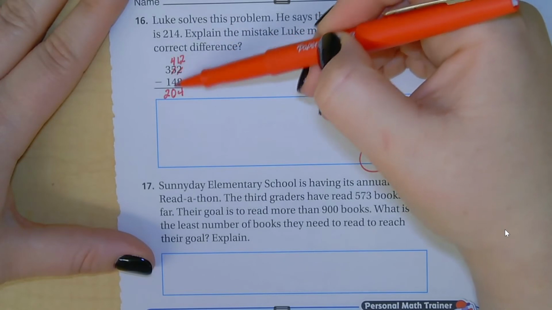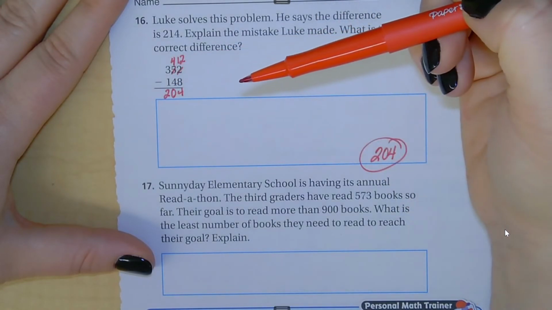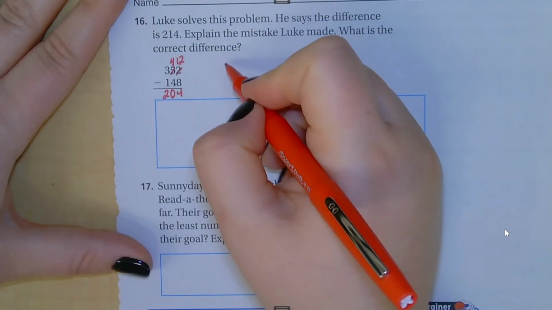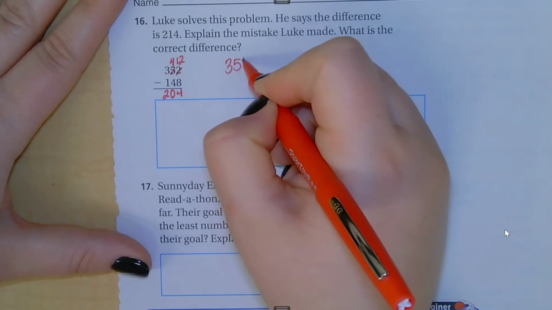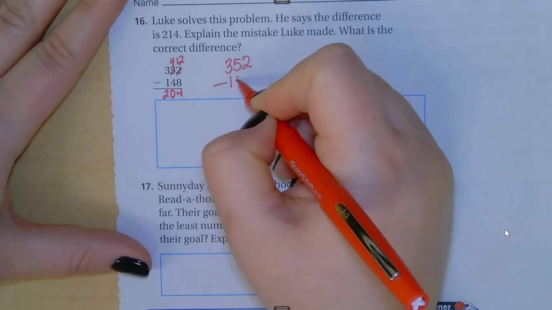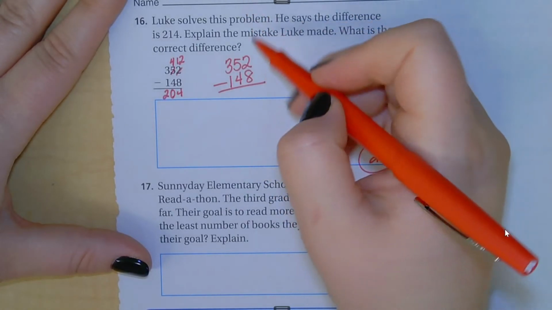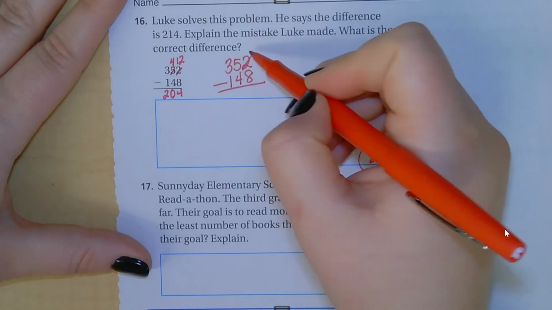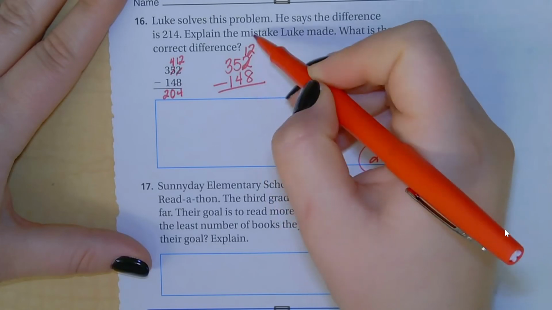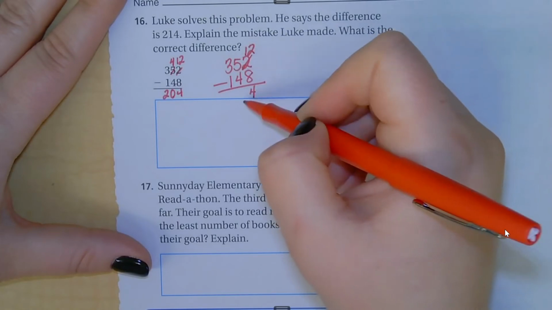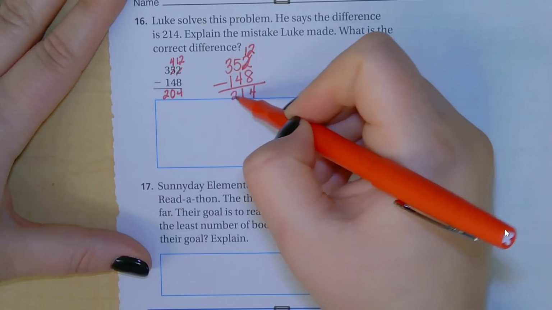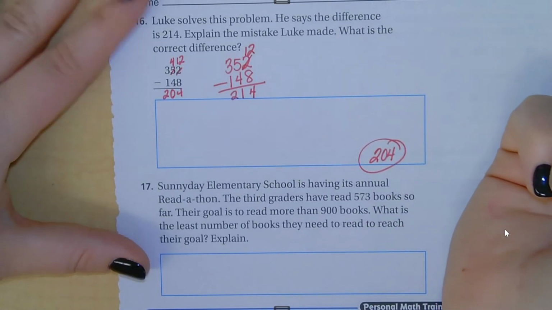Hopefully you noticed that originally the tens column was 5 minus 4. So watch this. If he went to regroup and forgot to borrow from the tens place and just put 12, then he would get 4, 1, 2, and he would get 214.